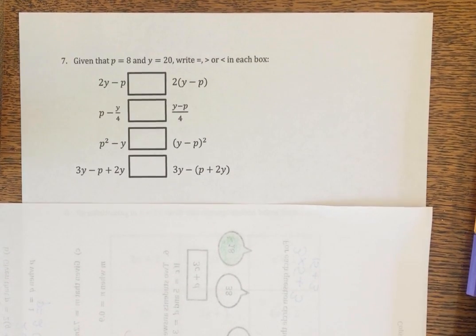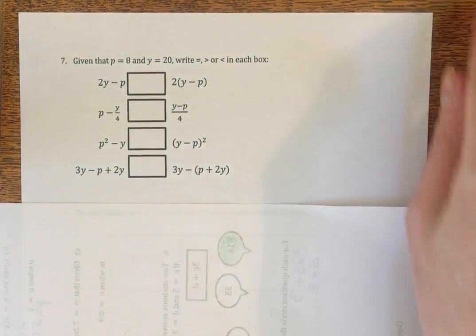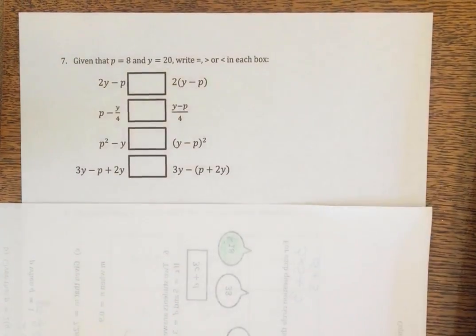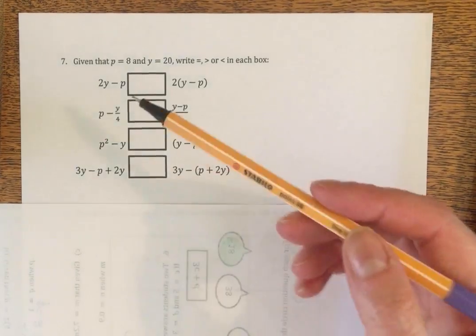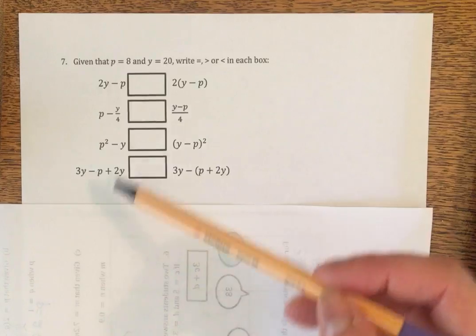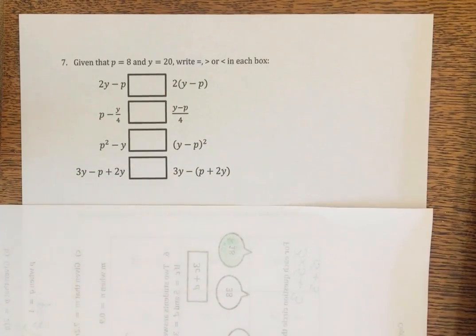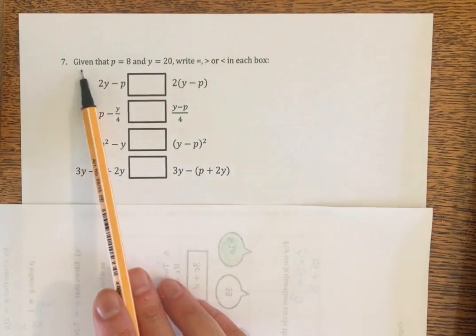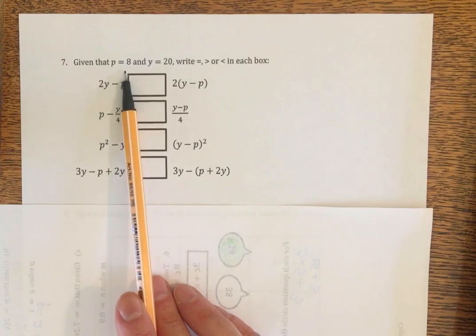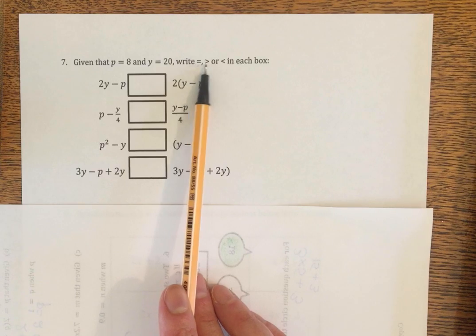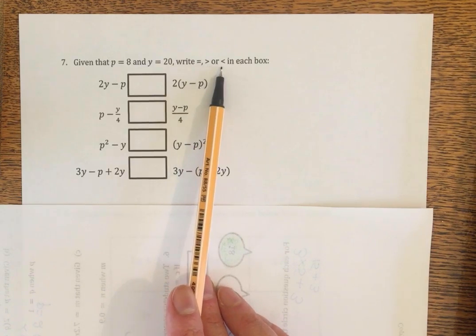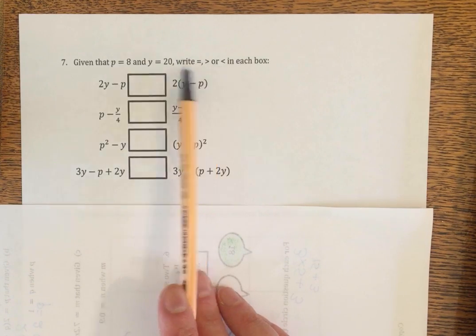Question 7, Unit 18, Substitution. Now these are definitely getting a bit harder, and I've given myself a nice bit of space at the bottom for workings because I'm going to need that. What I'm going to do is work them out individually and then make my decisions, because it says given that p equals 8 and y equals 20, write equals, greater than, or less than in each box.